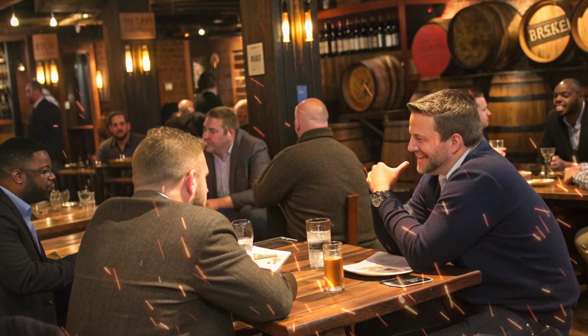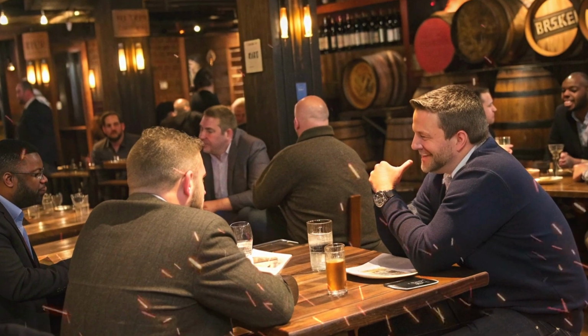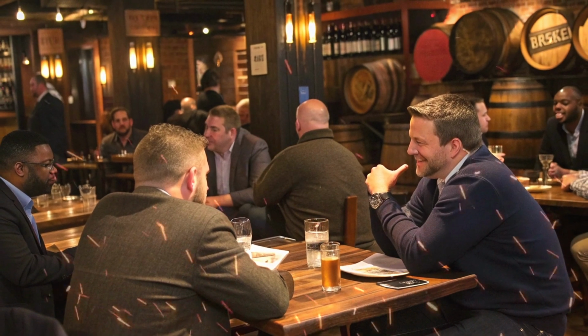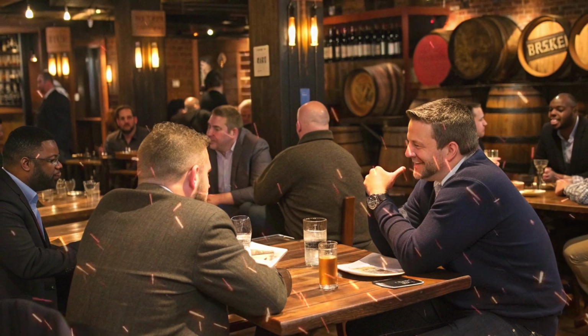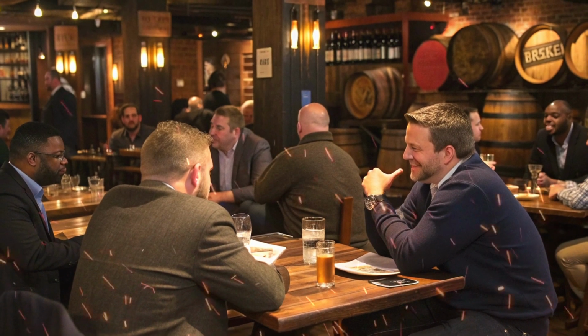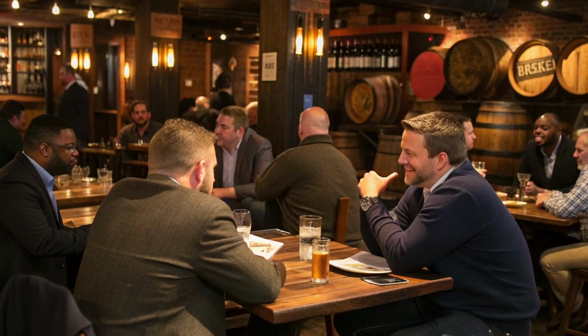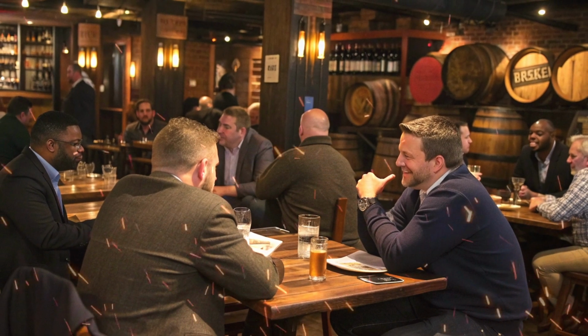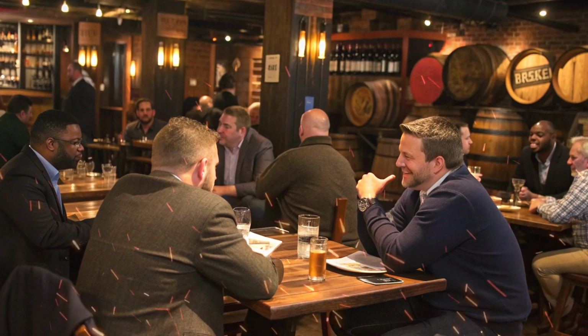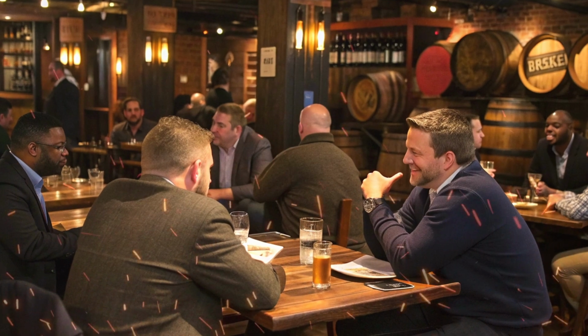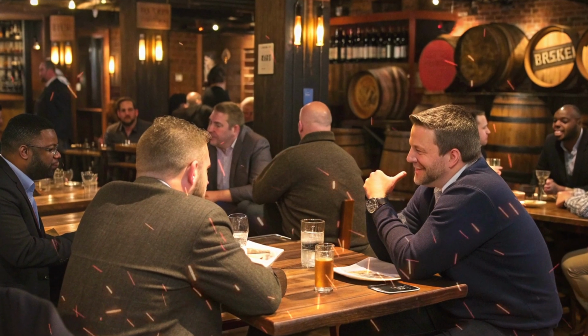The atmosphere hints at a mix of confidence and underlying risk, with expressions that suggest both optimism and uncertainty. Focus on detailed facial expressions, body language, and textures, clothing, wood, and fabric, to emphasize the human drama of fleeting luck and mistaken belief in ongoing growth, capturing a moment of high stakes in a vivid, realistic style. Aspect ratio 16:9.